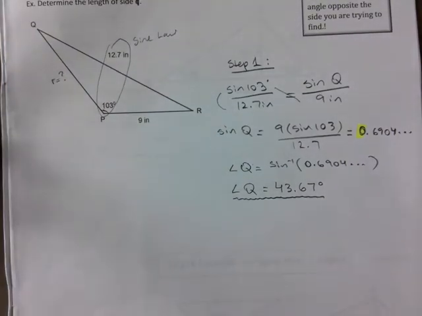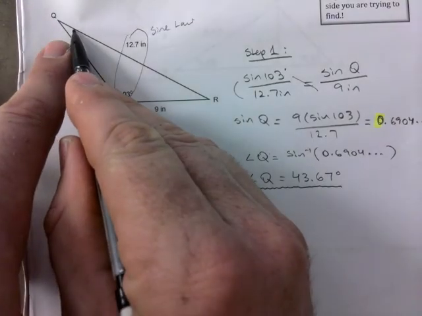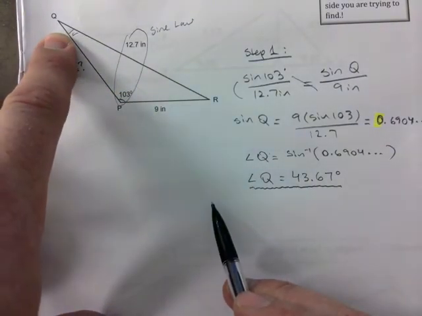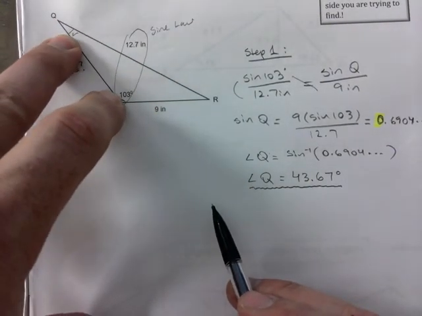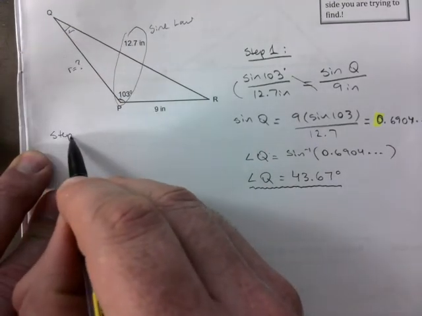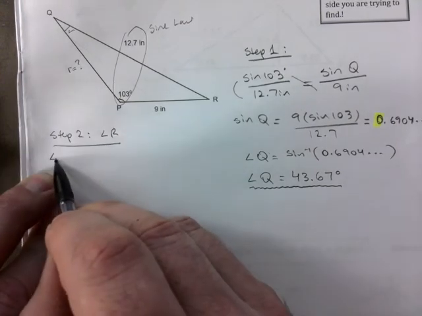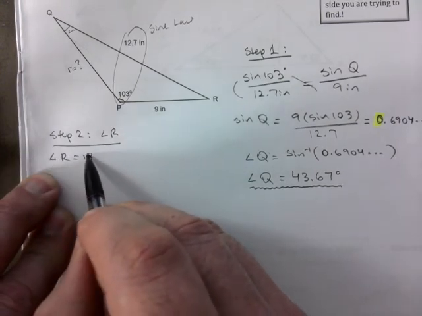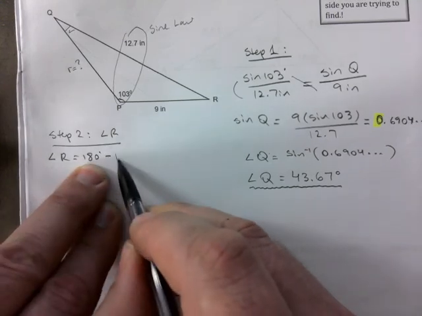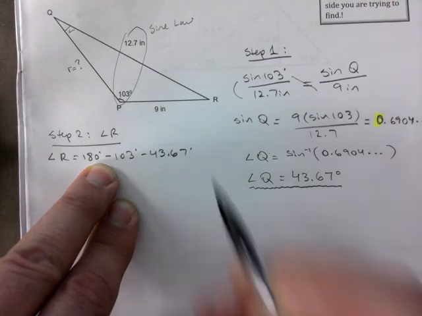Okay. So step 1, I've got this now. I've got that. If I have 2 angles, I can now find angle R. So step 2, angle R, right? So I'm going to go angle R is 180 minus 103 minus 43.67.